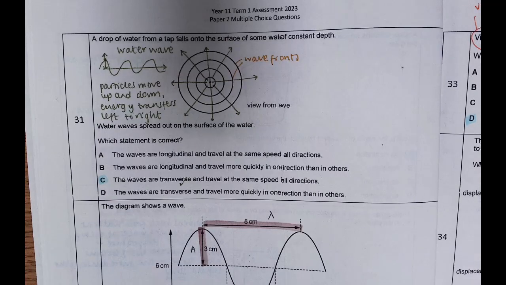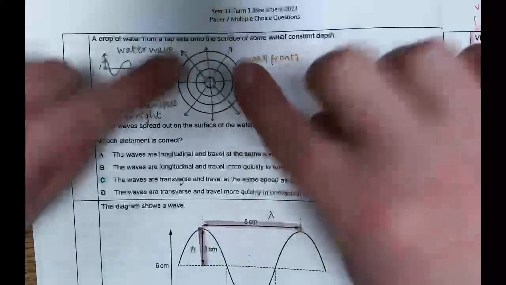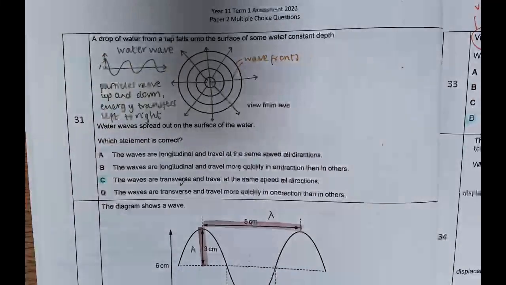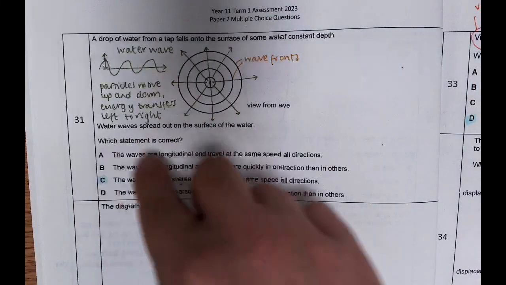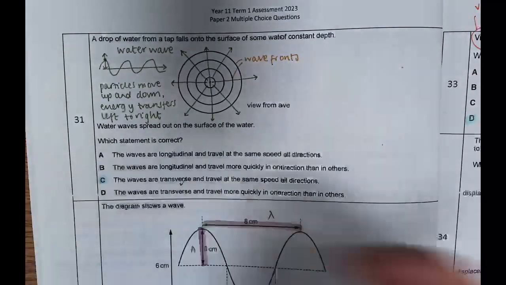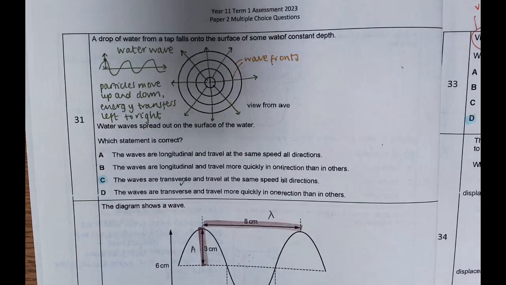So remember that what that means is that in all directions you've got waves travelling out away from the source. We hopefully remember that water waves are transverse, okay? So the energy transfers across, but the water moves up and down. And you should also hopefully remember then that they're all going to travel at the same speed. So that's C. That's one that we talked about and just one to remember, really.